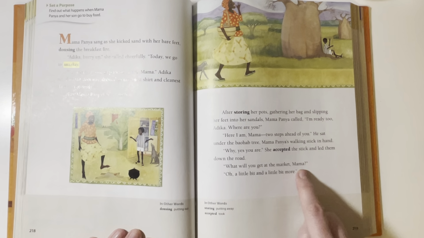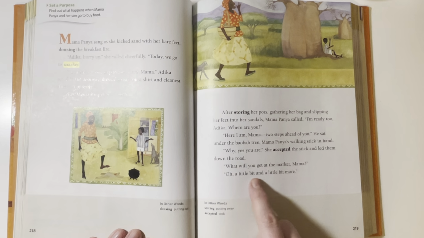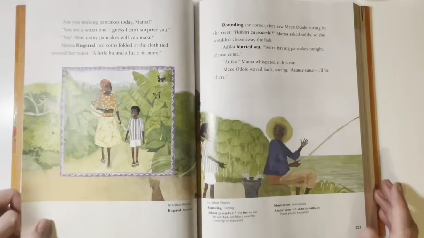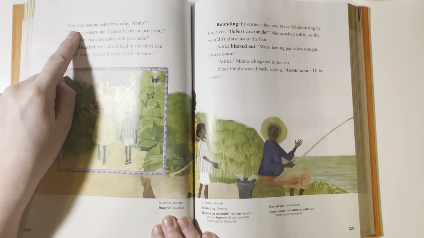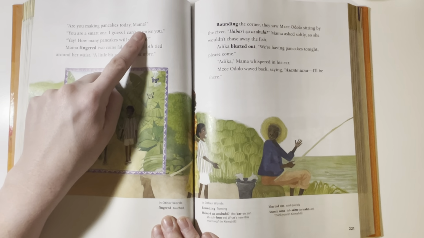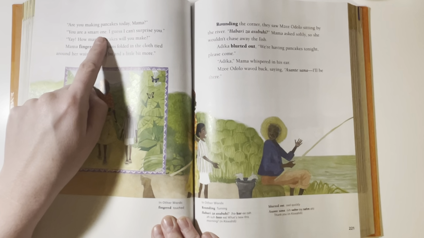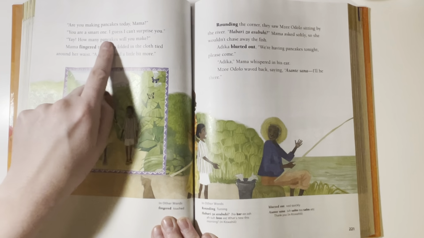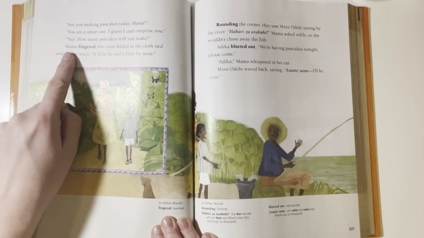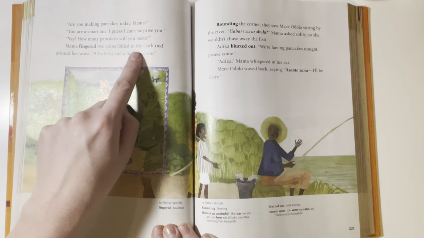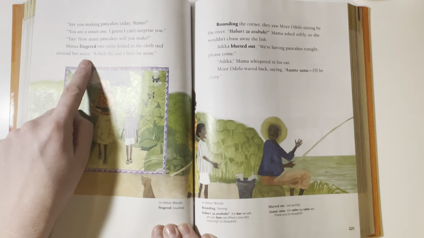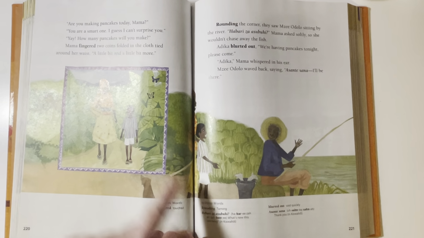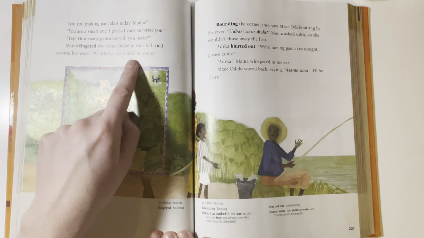"What will you get at the market, Mama?" "Oh, a little bit and a little bit more." "Are you making pancakes today, Mama?" "You are a smart one. I guess I can't surprise you." "Yay! How many pancakes will you make?" Mama fingered 2 coins folded in the cloth tied around her waist. So she fingered the 2 coins means she touched them. "A little bit and a little bit more."